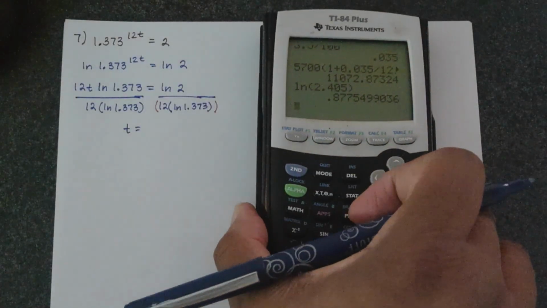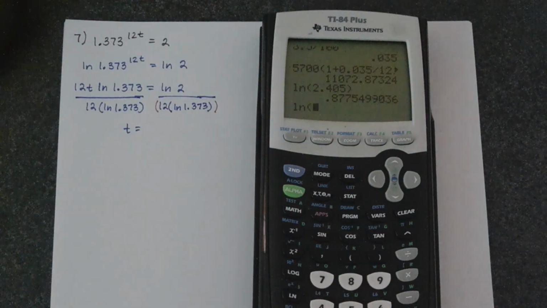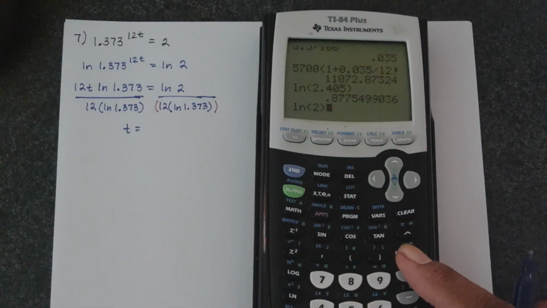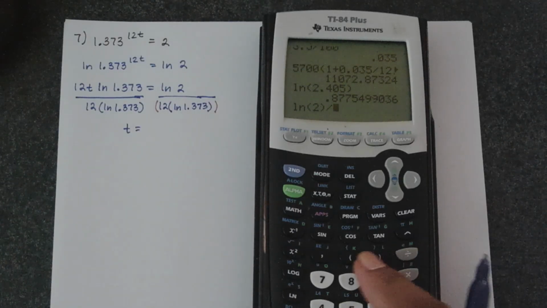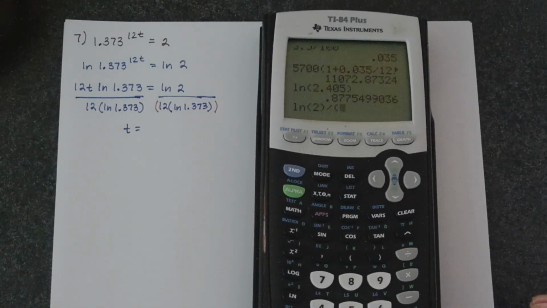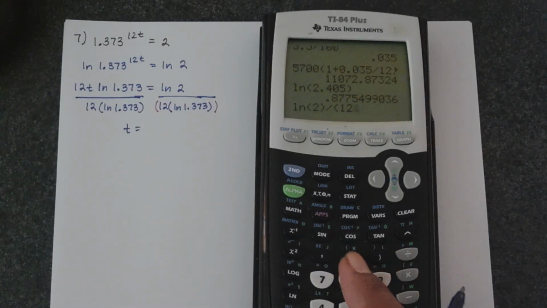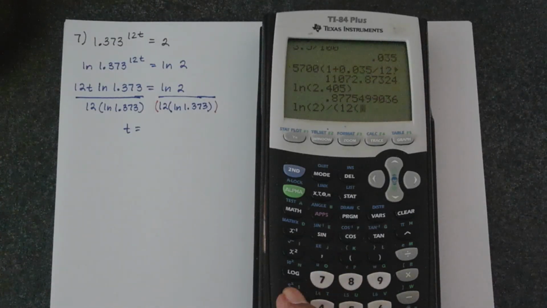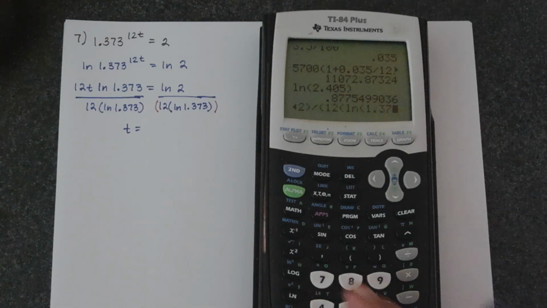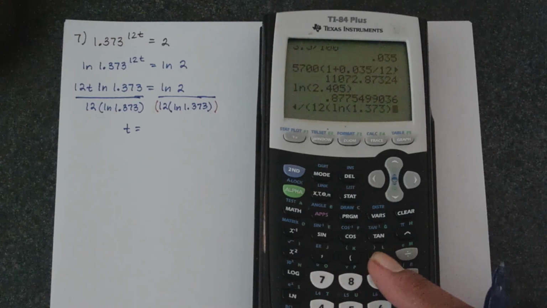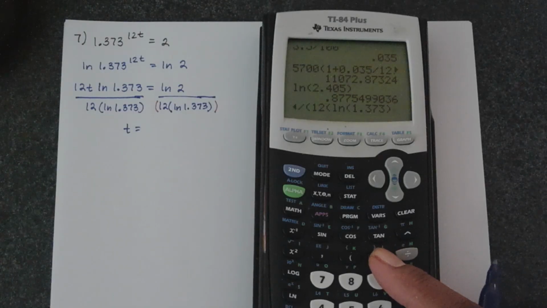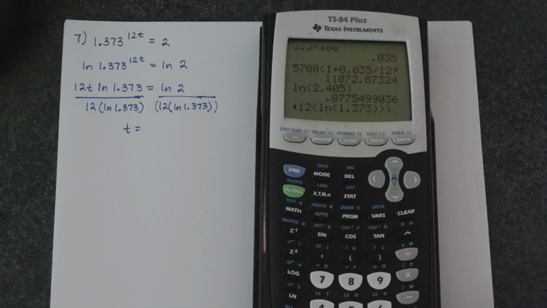But when we type this in, we type ln and then 2, close the parentheses, that's the numerator, divided by, now for the denominator, I need to use a left parenthesis, and then 12, and then a left parenthesis, ln 1.373, close the parentheses around the 1.373, then I'm going to close the parentheses again.